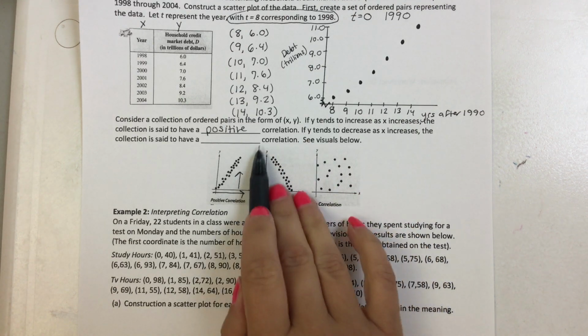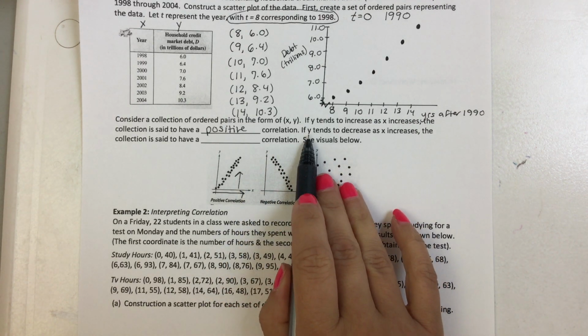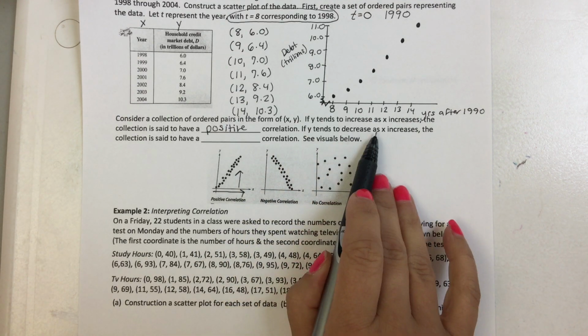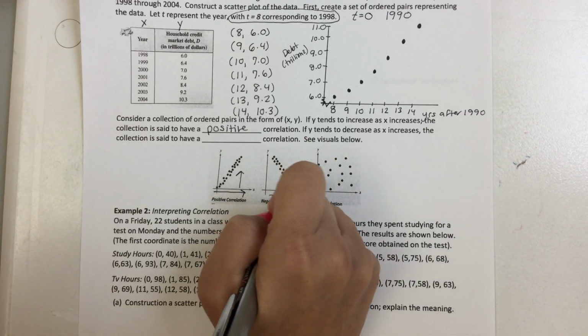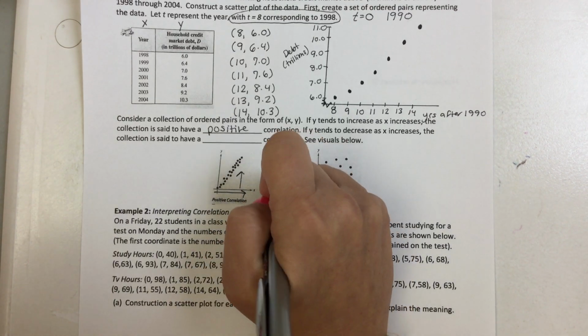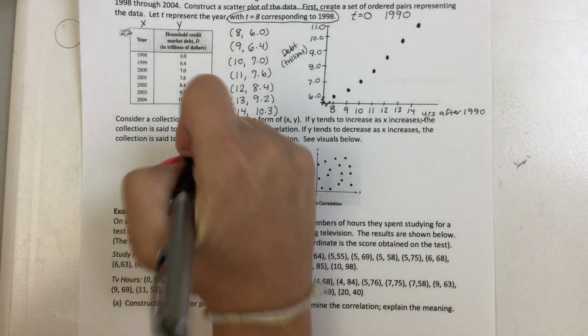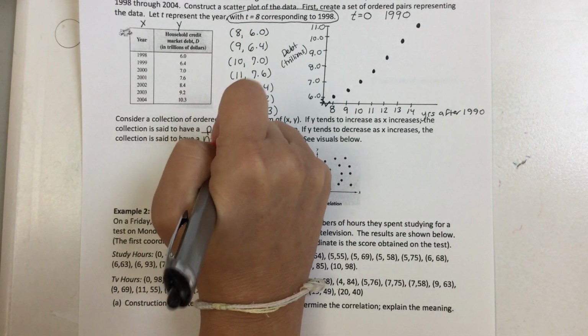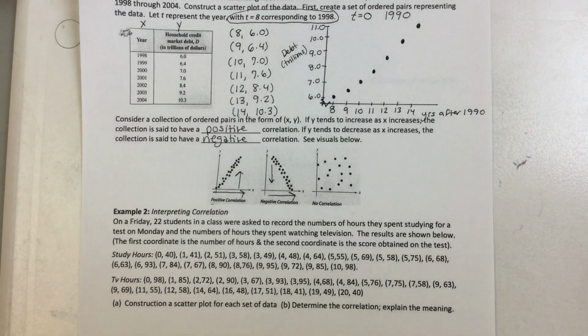If y on the y-axis tends to decrease as x increases, so that means as you go to the right, the y values tend to decrease, that is called a negative correlation, okay?